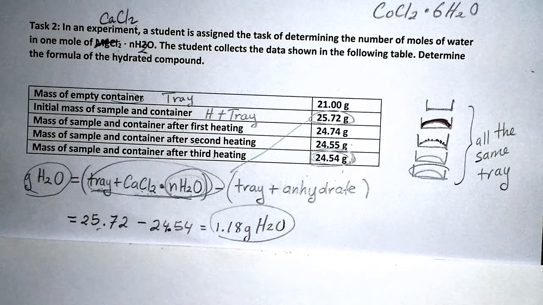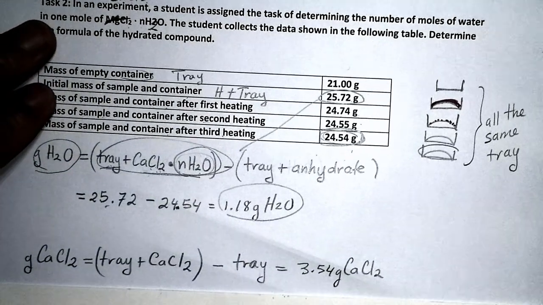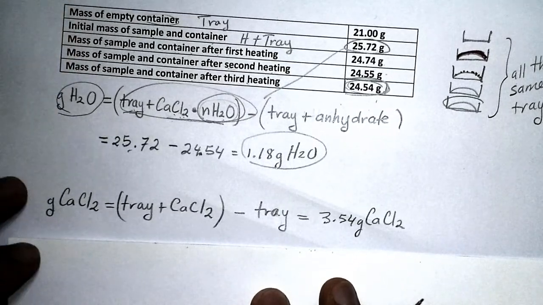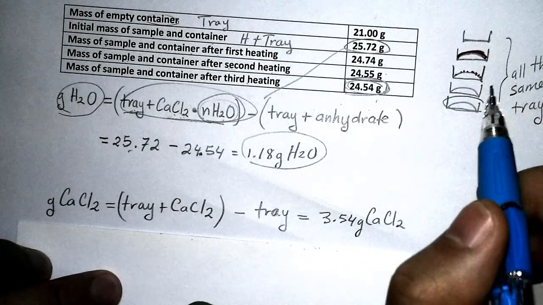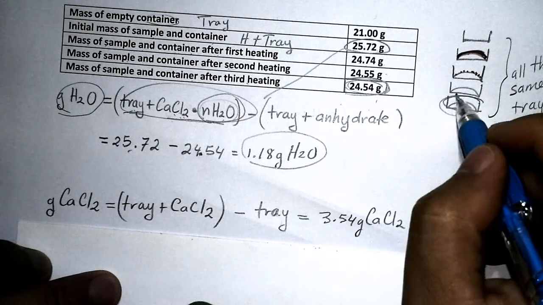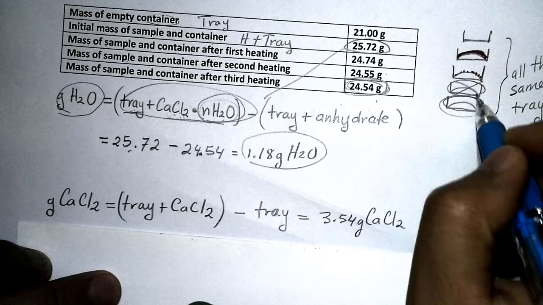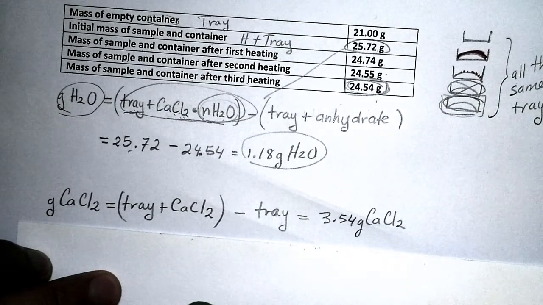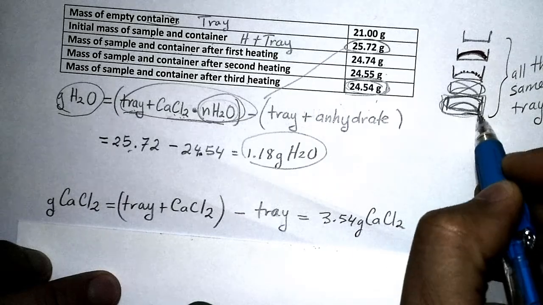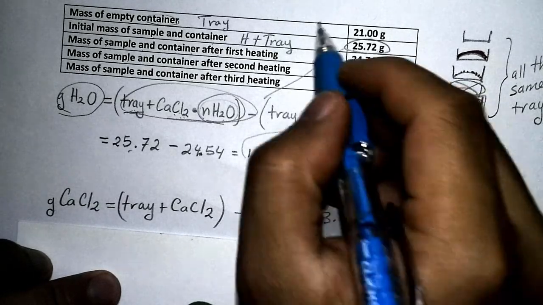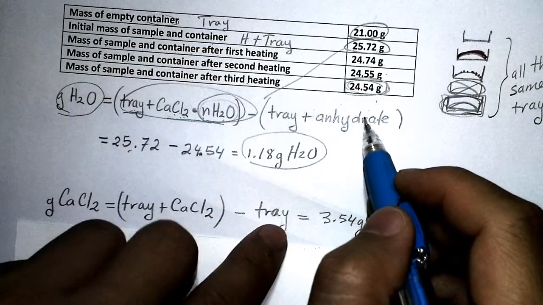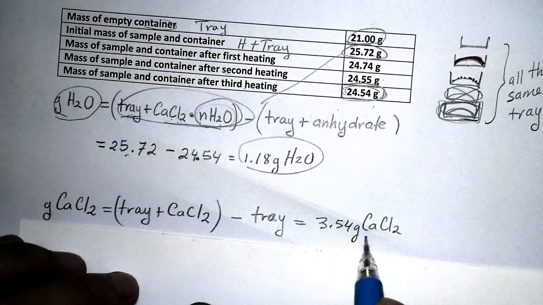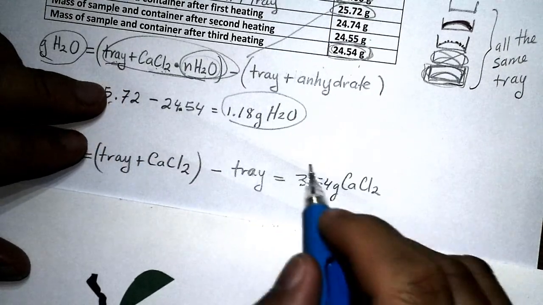And once we get our mass of water, of course we can convert directly to moles. And that is very easy. But before that, let's find the mass of the anhydrate. That's a little bit tricky. First of all, we need to look at the picture again. I need to find the one that has the anhydrate by itself. That's right there, and that's right there as well. But we don't care about the second heating. We care about the last heating because all the water has been driven out. So of course we're going to use this one for sure. Now the second part is that this one has the anhydrate and the tray, so we need to remove the tray. But look right there, we have the mass of the tray. So all we have to do is take this number, tray plus anhydrate, minus the mass of the tray, giving us 3.54 grams of calcium chloride. And that would be our mass of the anhydrate.